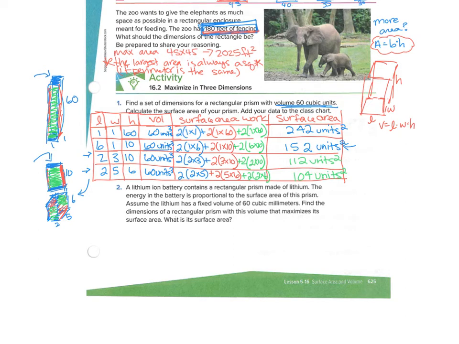So I hope you were able to get the 112 units squared and the 104 units squared. If you need a little more support for this problem and you were absent from our Zoom when we did the notes, just come to office hours and I'll talk to you about it.